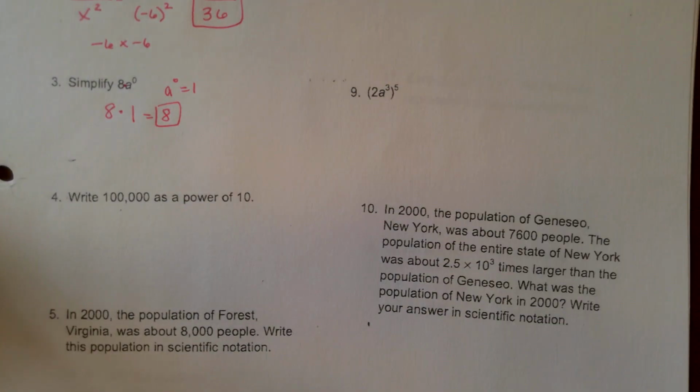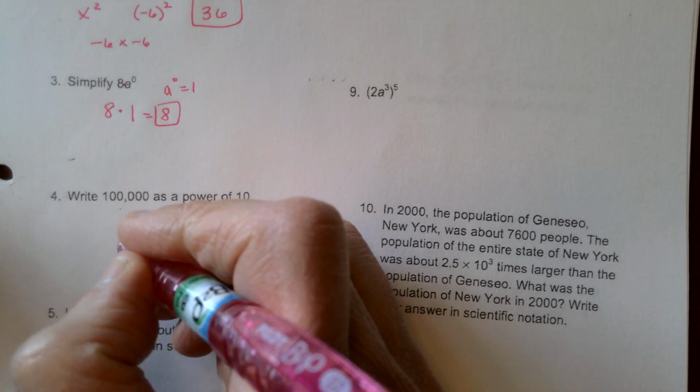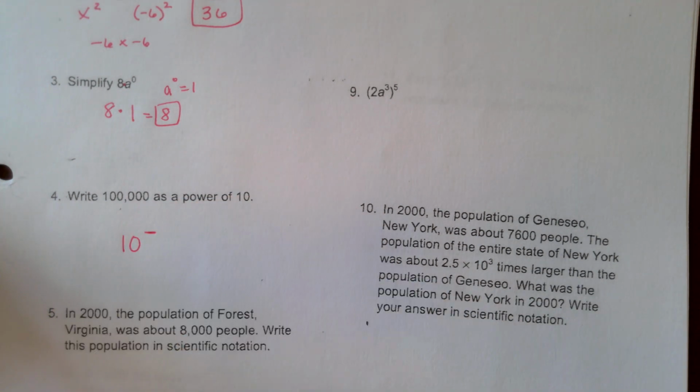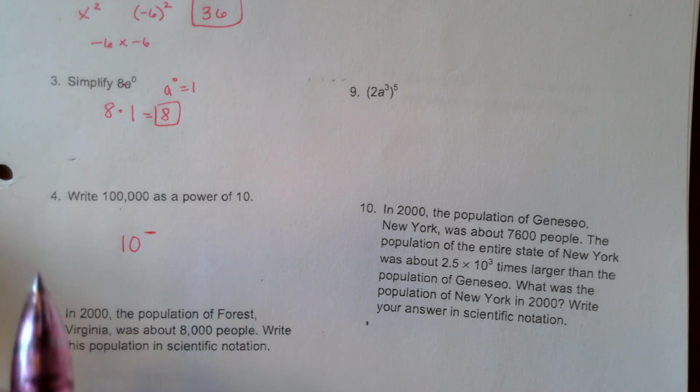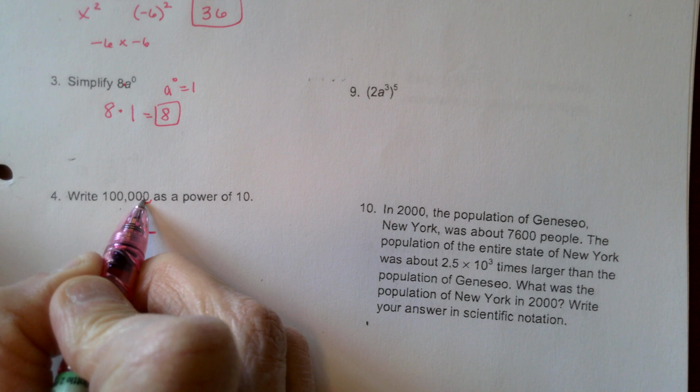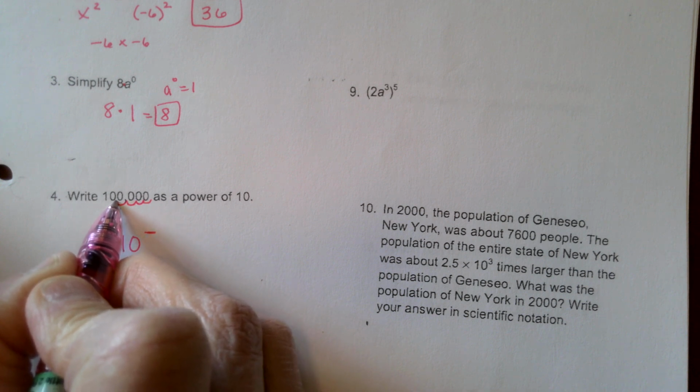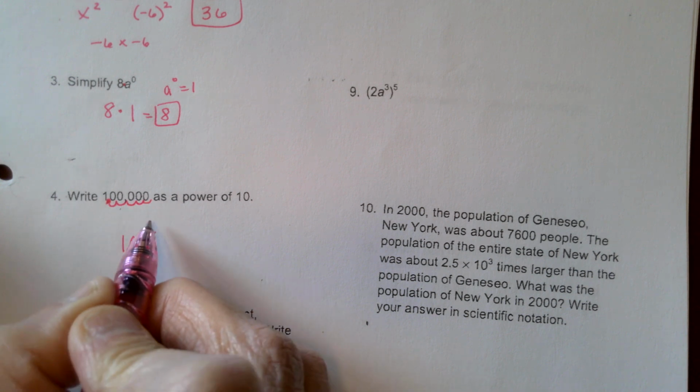Number 4, 100,000 as a power of 10. So 10 to some power. That's what a power of 10 means. And you're basically moving the decimal till you get to the number 1. So 1, 2, 3, 4, and finally 5.